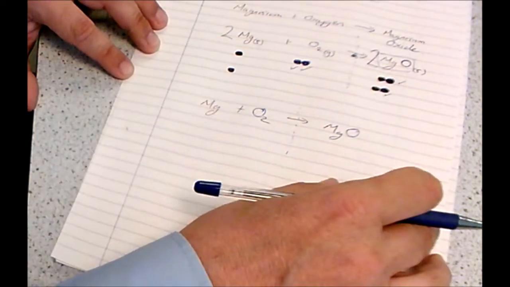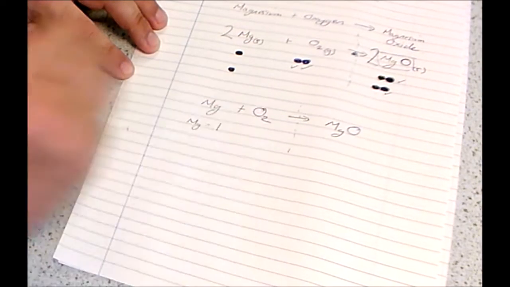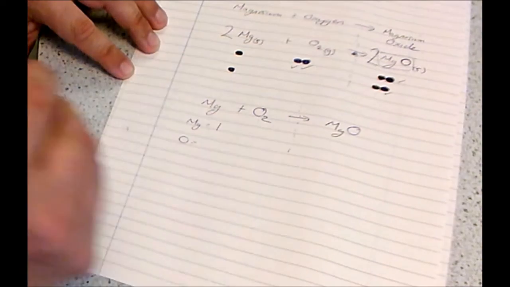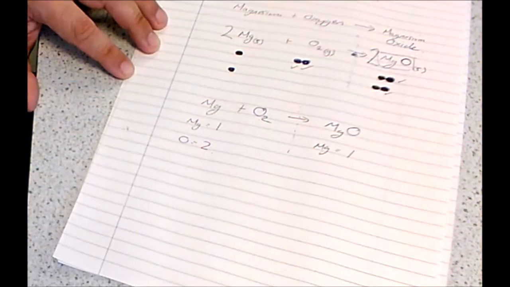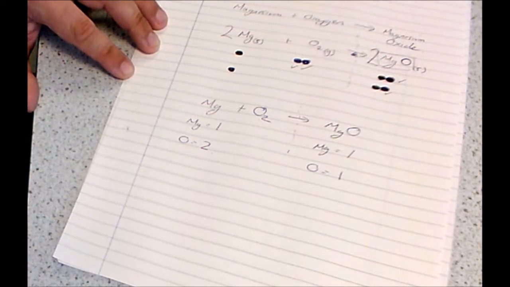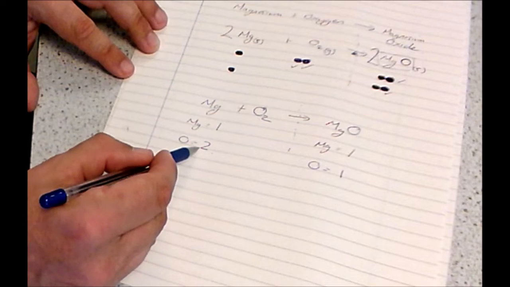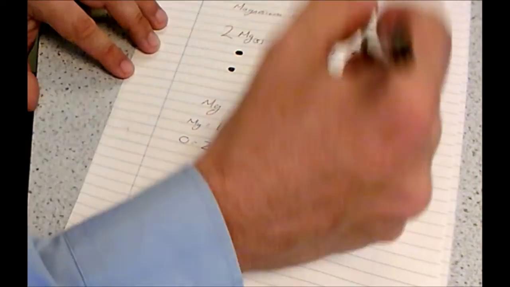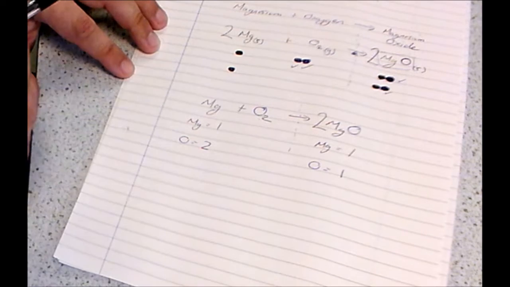So we've got our reactants again and we've got our products. This time I'm just going to list underneath what I've got. I've got Mg equals 1 because there's 1 of them, and the oxygen O, there's 2 of them, so I'm going to put 2. Over on this side I'm going to put Mg equals 1 and O equals 1. So I've got the same problem as before, and we get round that exactly as we did before, realizing that I've got 2 oxygens here and only 1 here. Therefore I'm going to put a large 2. I'm not allowed to change the formula obviously, so I'm going to put a large 2 in front of MgO.